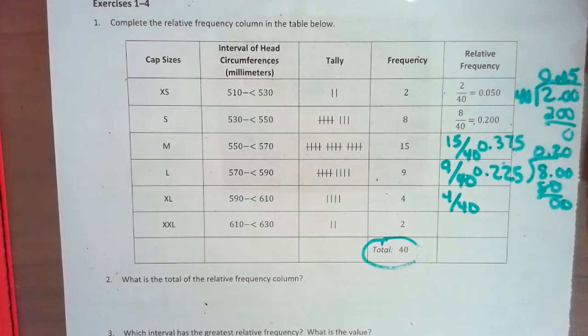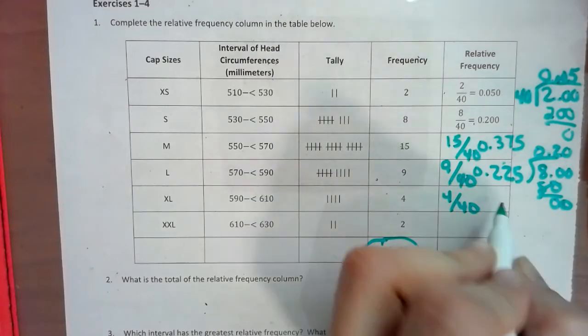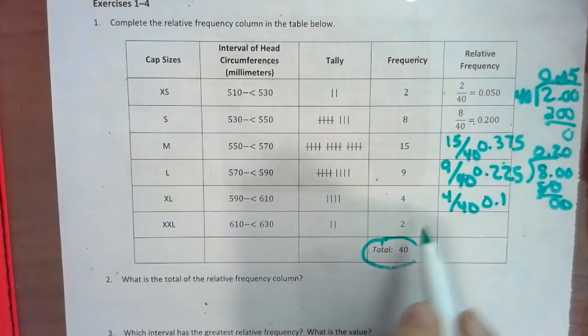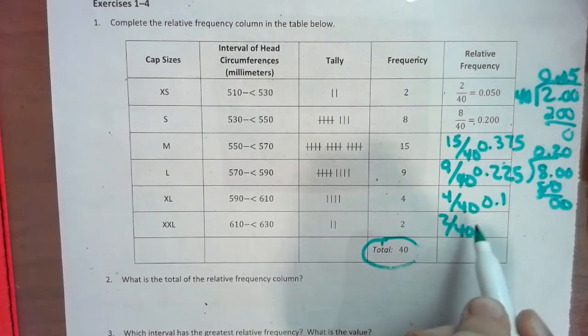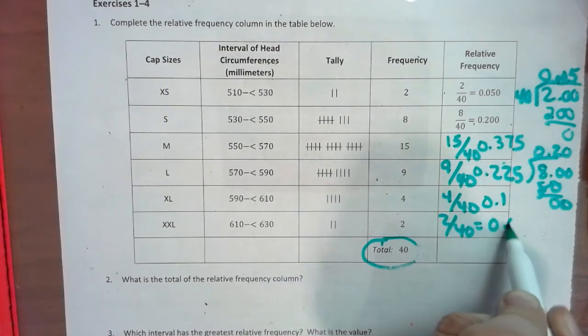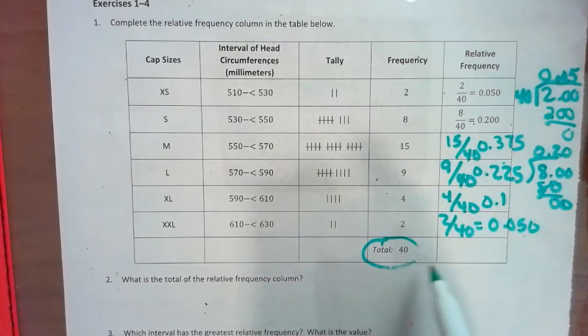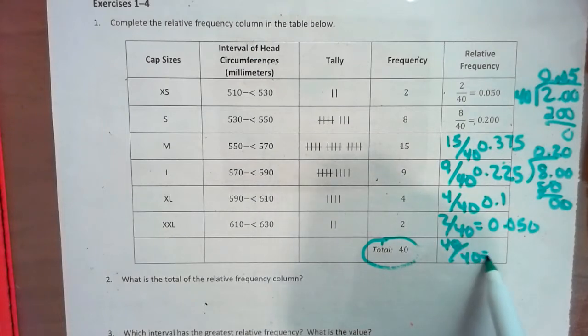We can take the 4 out of the 40, and we can do the math. 4 divided by 40, and you're going to get 0.1. We can get the 2 out of 40. We don't have to do that number again. We have that above. And we have our grand total. And 40 out of 40 equals 1 whole. So that is how you do relative frequency.